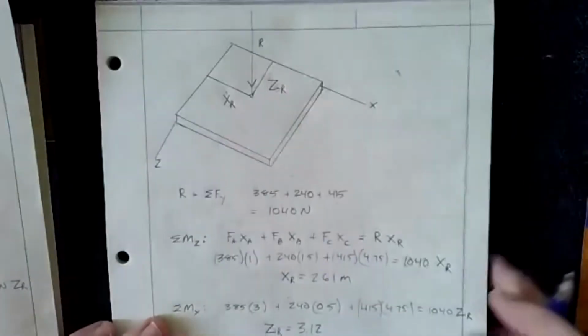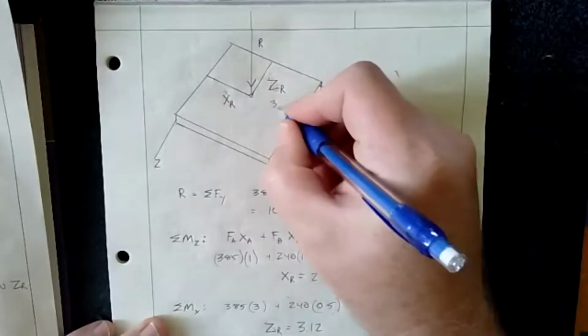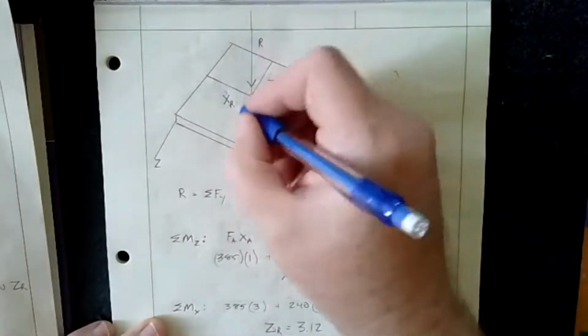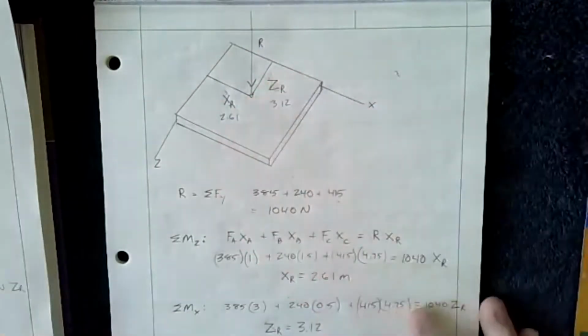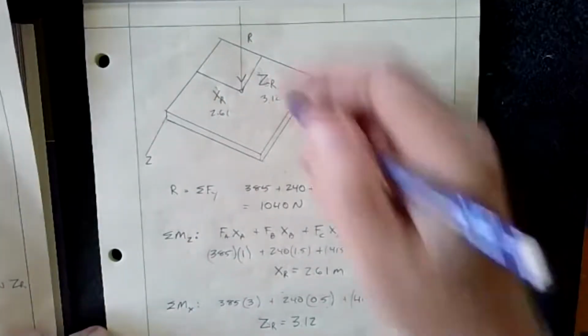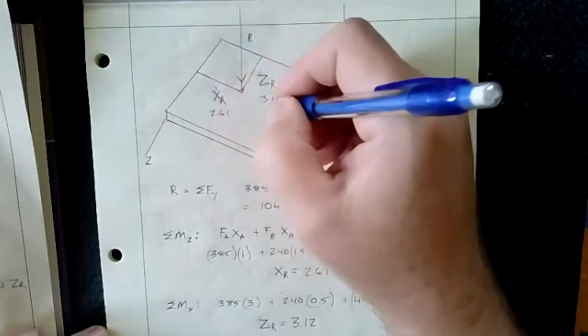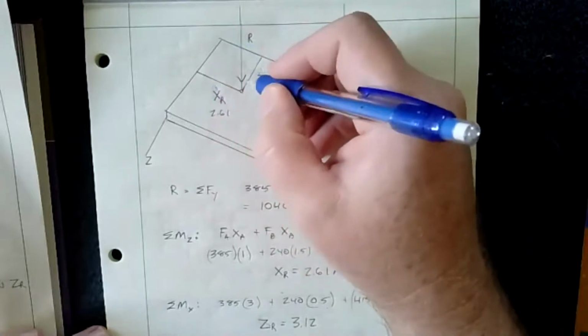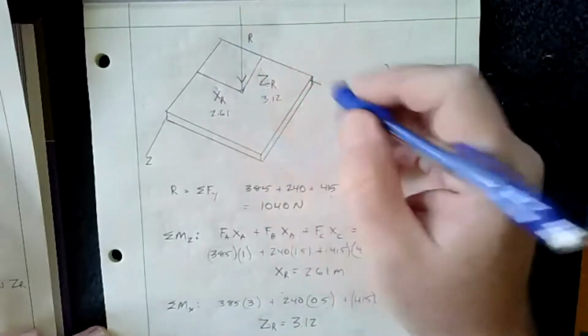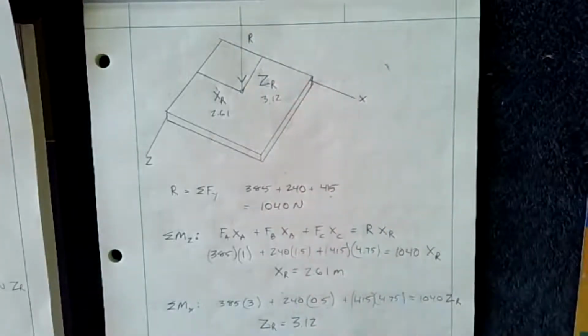So there we go. We know this is 3.12, and that's 2.61. Now we have the very exact location. We can drop the graduate student off right here to extract the children at the same time. The graduate student lives out their life on the raft until the blob gets them. That's the end of the story.